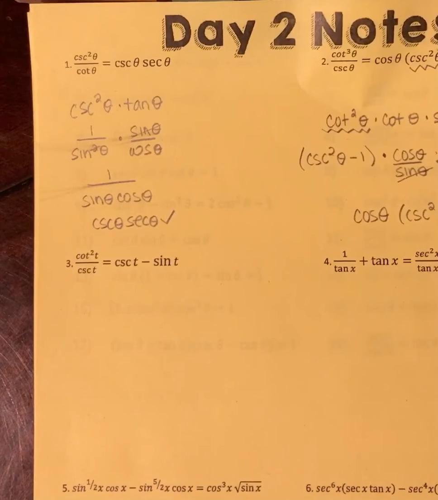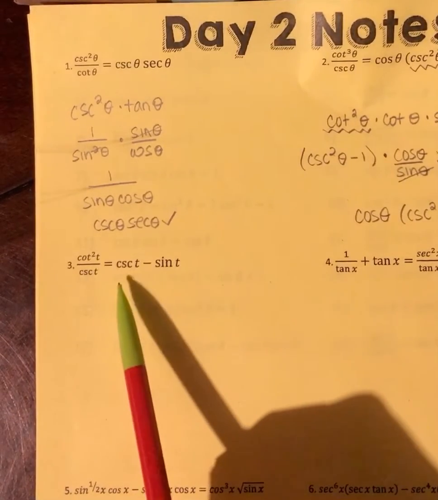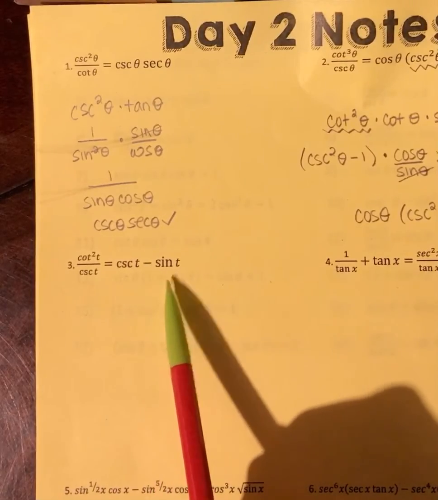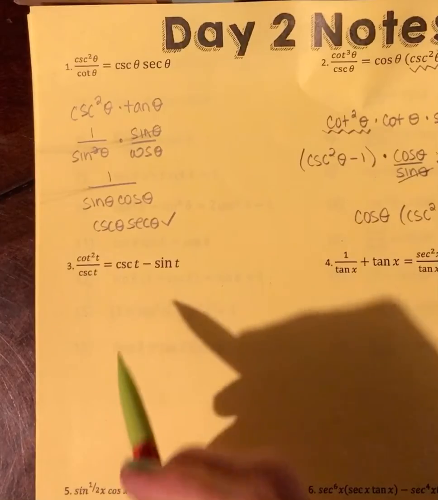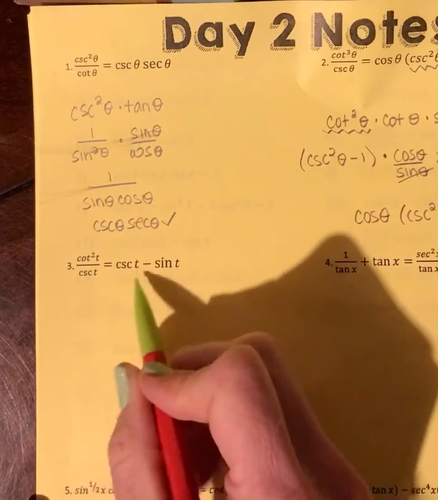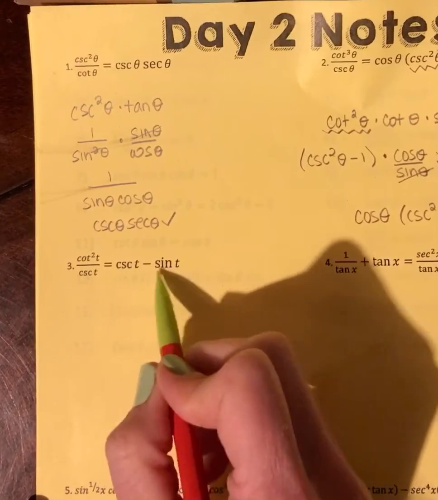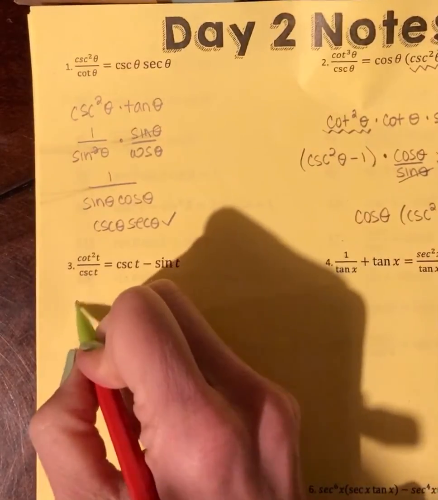For problem number 3, again, I'm going to work on the left-hand side. I see that I want to get cosecants and sines, so that's what I have to make these into. So the first thing I'm going to do is move this cosecant to the numerator because I don't really want fractions over here. So let's try to move it and see if that helps.